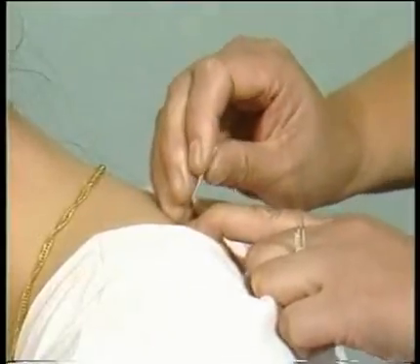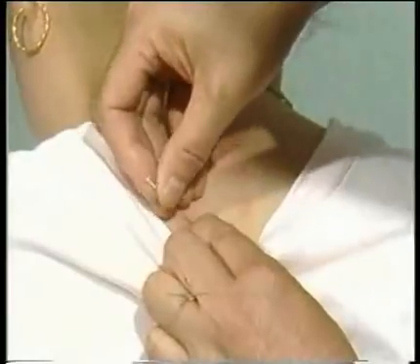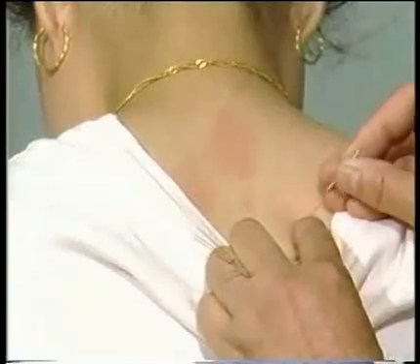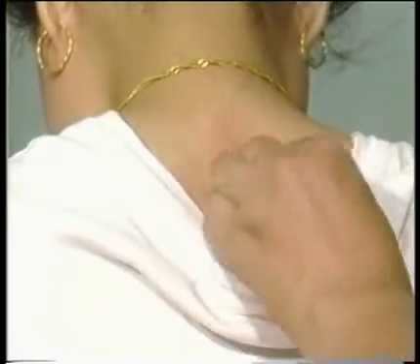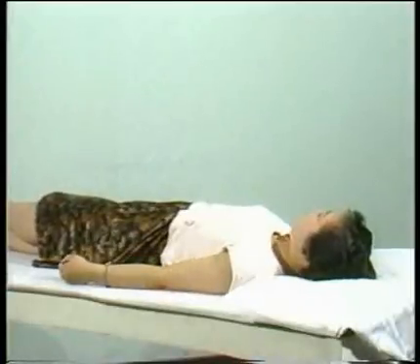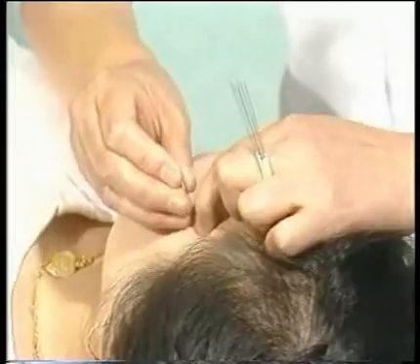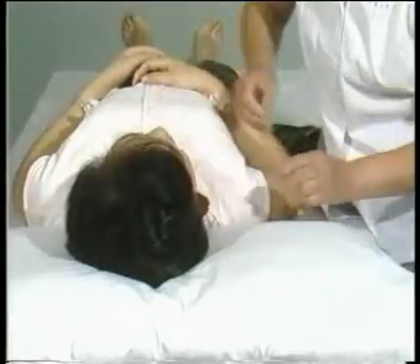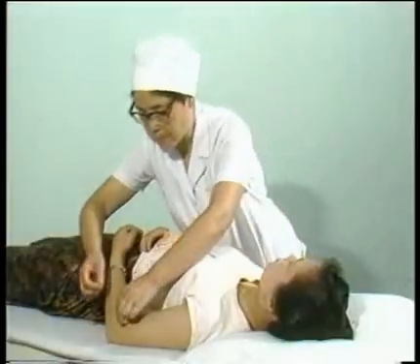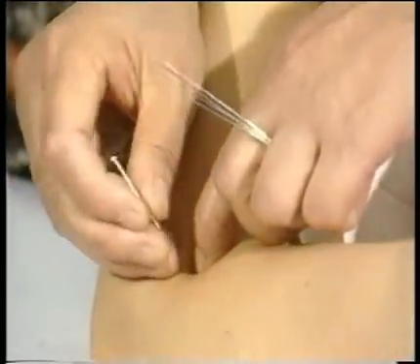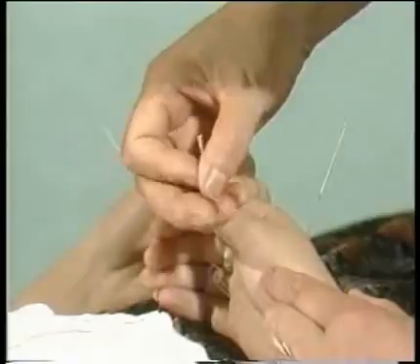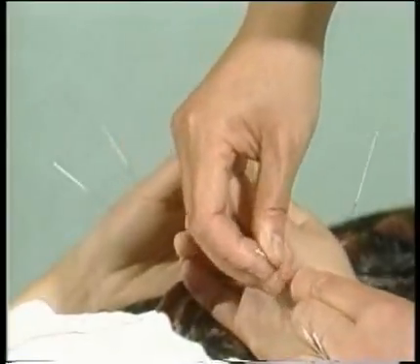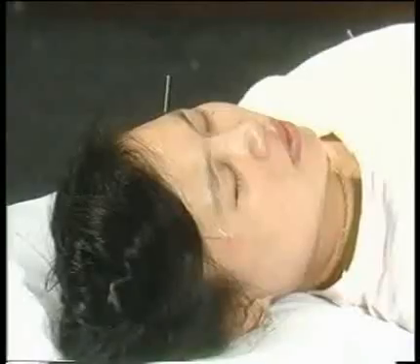First, needle Dazhui, Du 14, and Fengchi, Gallbladder 20, towards the spinal column with a twisting and reducing method for half a minute, and withdraw the needles. Then needle Taiyang, extra point, Quchi, Large Intestine 11, Hegu, Large Intestine 4, and Yuji, Lung 10, with the twisting and reducing method for half a minute, and retain the needles for 10 minutes.